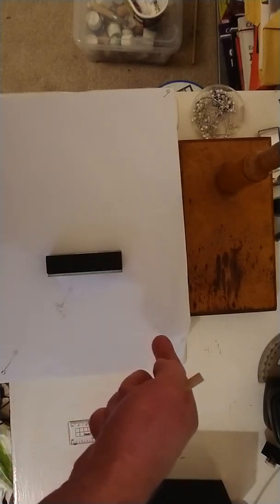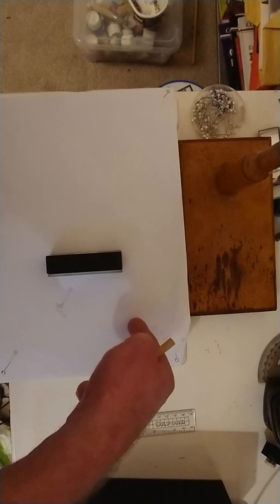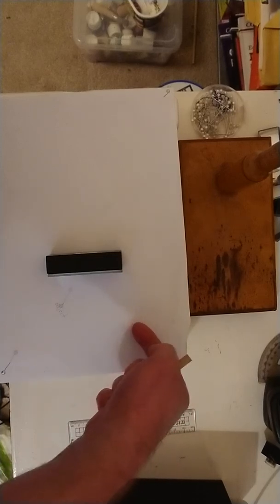So if we get our eyes, or in this case the camera, and look down in a position where my finger is now, we'll see that object in the mirror. I hope you can see, there it is. We can see the reflection of that pin in the mirror appearing to be somewhere inside the mirror.